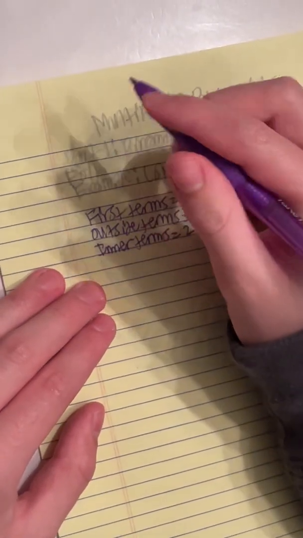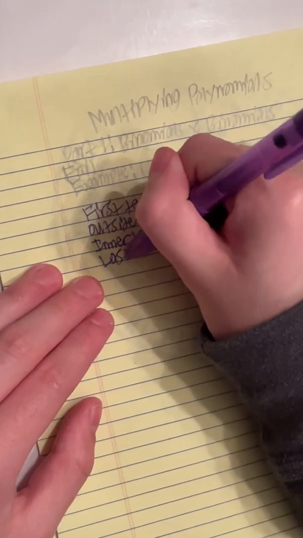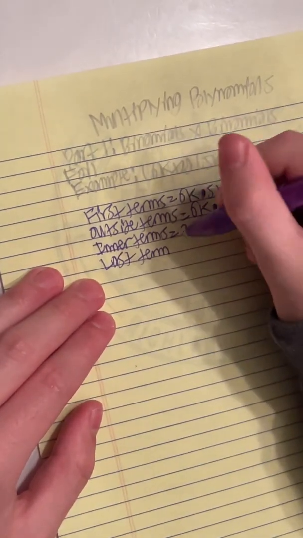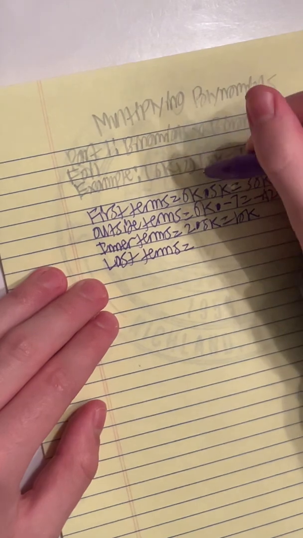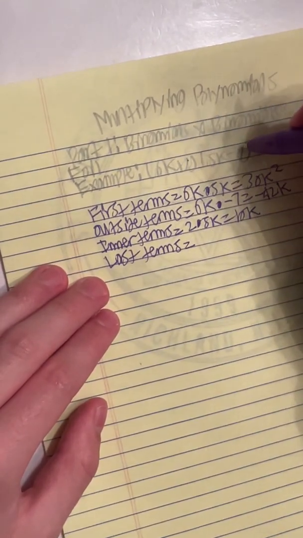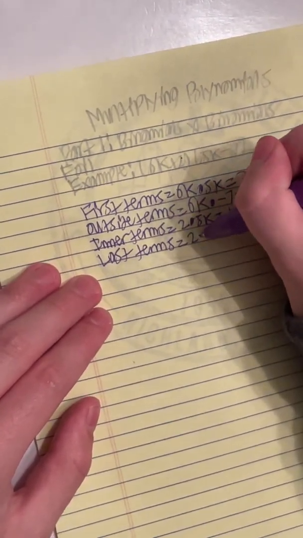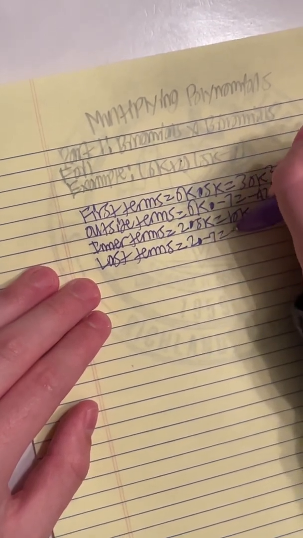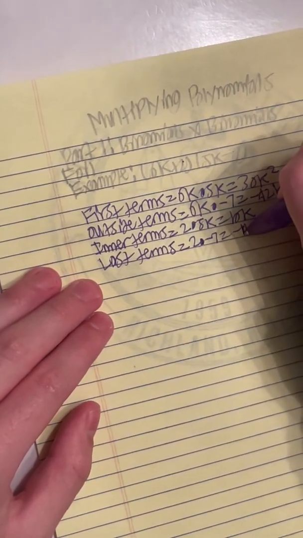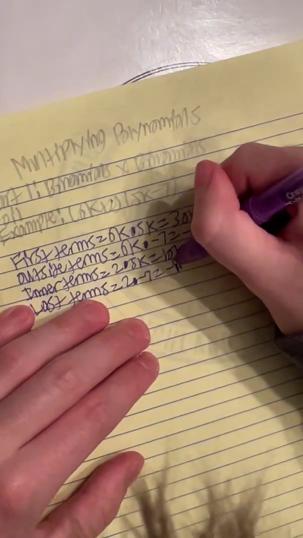And for the last terms, pretty self-explanatory. It's the first terms, except they're the last terms of the binomial. So for this it would be 2, and for this it would be negative 7. So you do 2 times negative 7. You get negative 14.